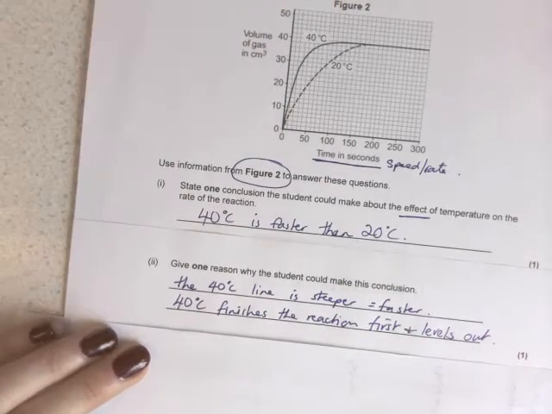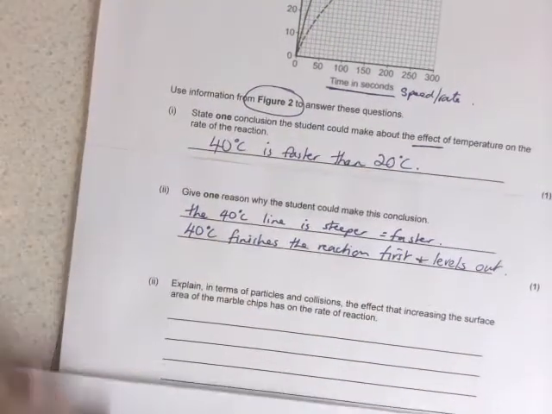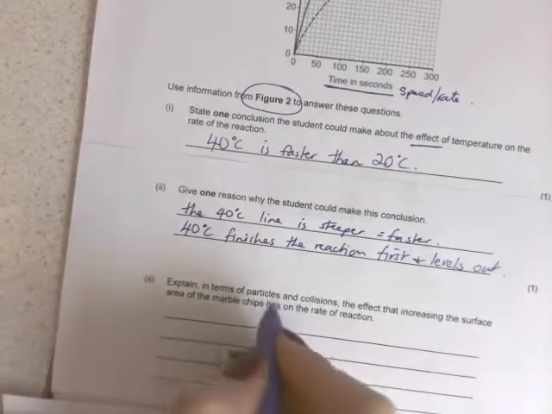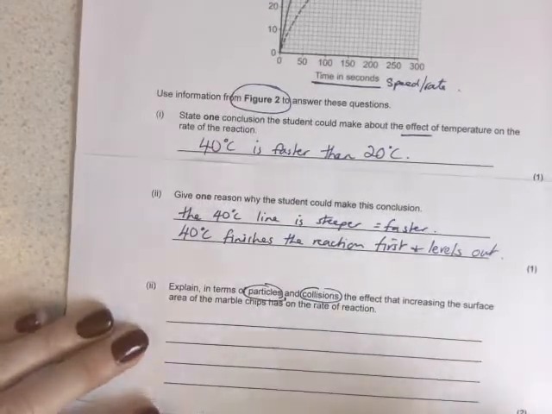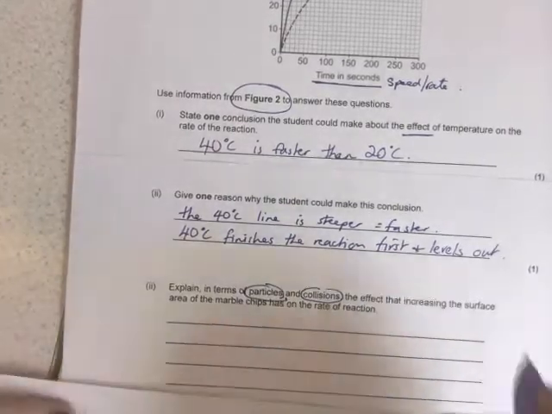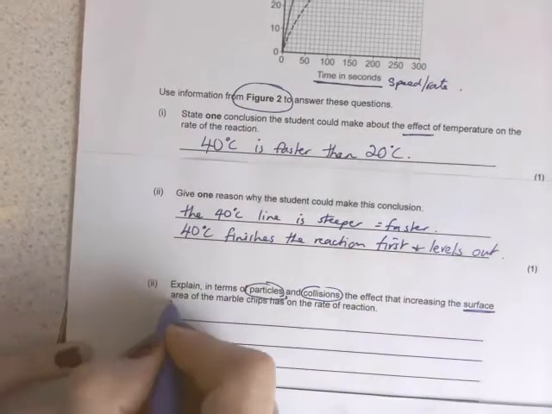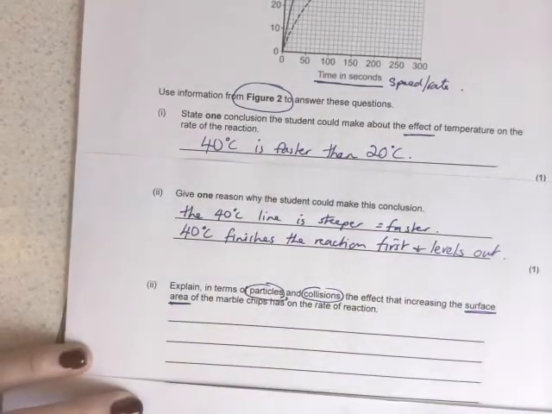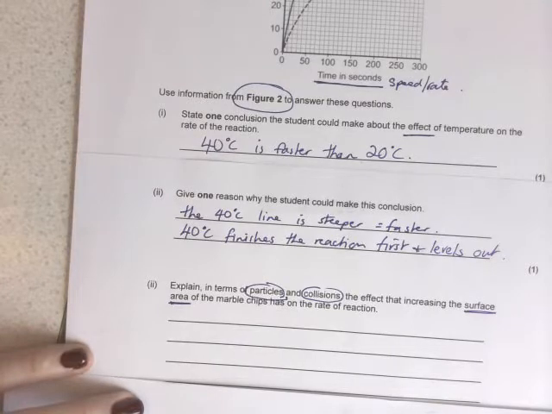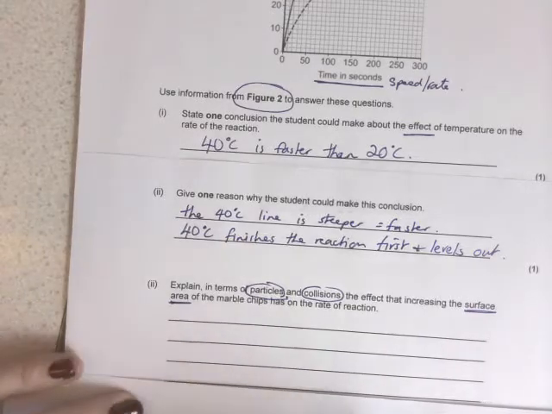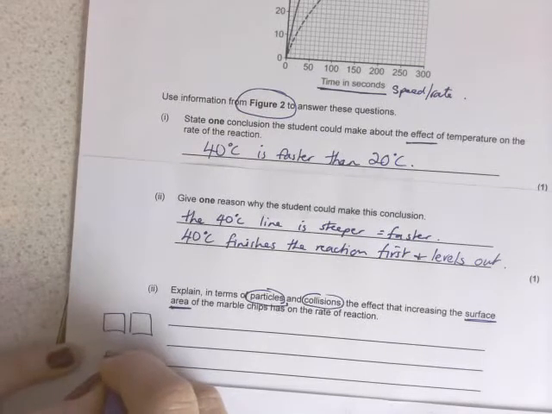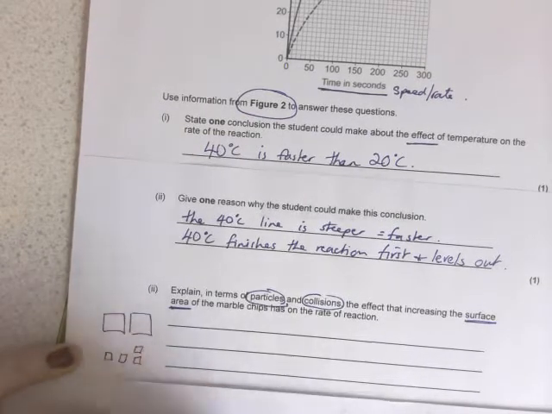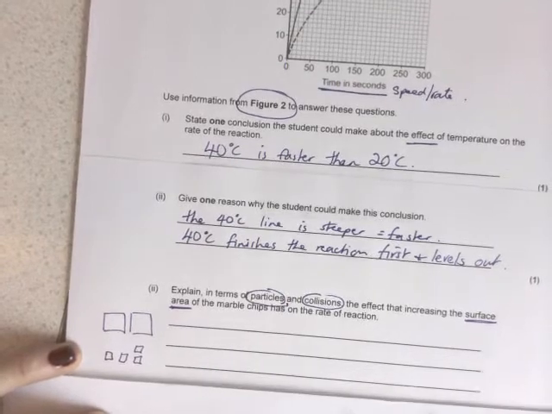Now the next little bit is asking us to explain in terms of particles and collisions the effect that increasing the surface area would have on increasing the rate of reaction. This is asking about a different thing. Basically, if I had these chunks like this and I made them into smaller chunks like this, what effect would it have?